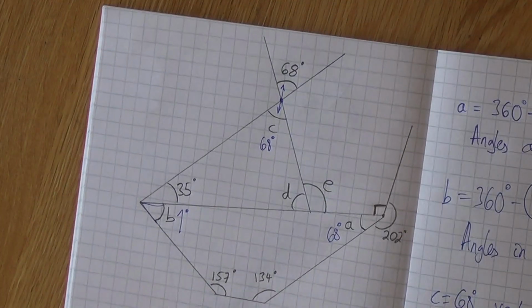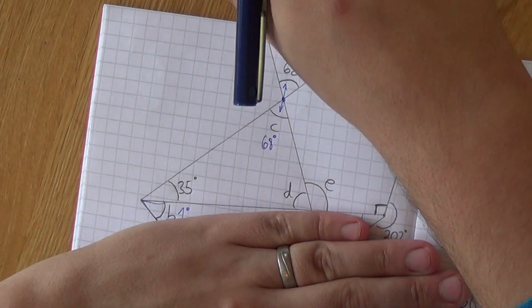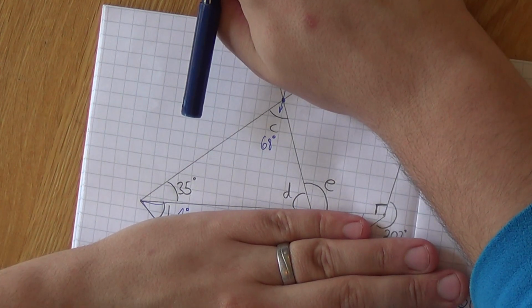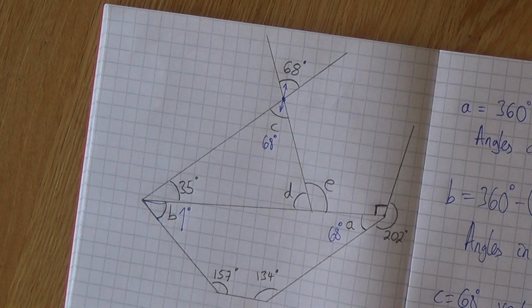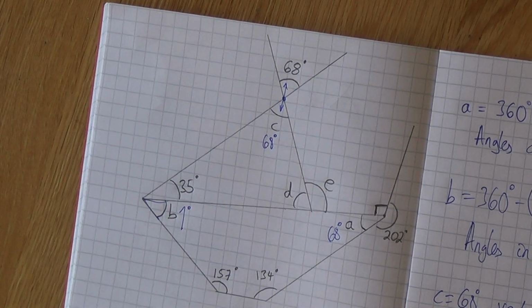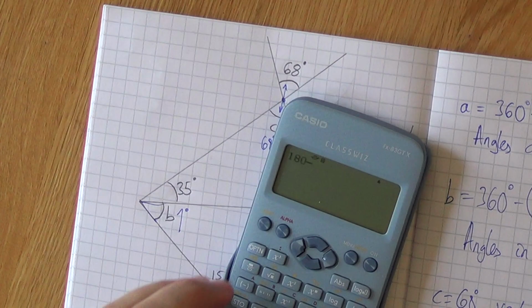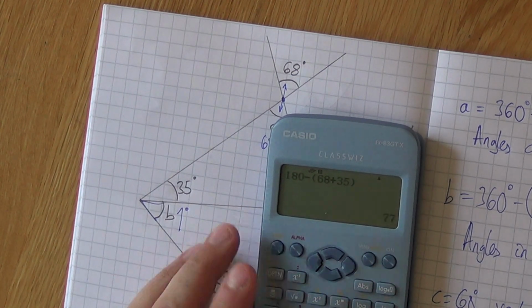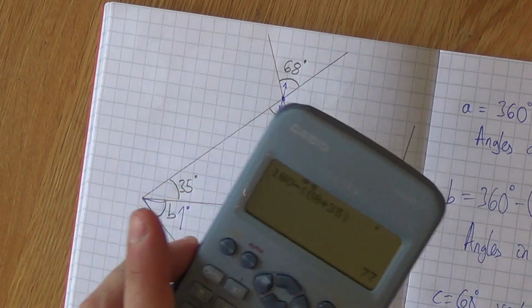Right, angle D. Again, it's in lots of places. Part of the skill is picking out what's best, so if we can ignore all of this, and we can ignore this, we're left with a triangle, which means that D is in that triangle, and angles in a triangle add up to 180 degrees. That's 180, take away whatever we're given, which in this case is 68 and 35 degrees. And that's 77 degrees. It looks pretty clear.